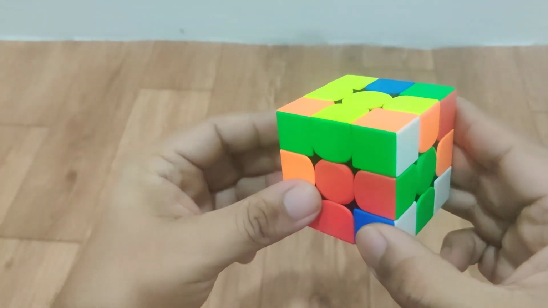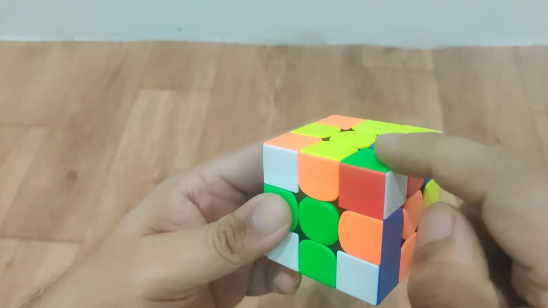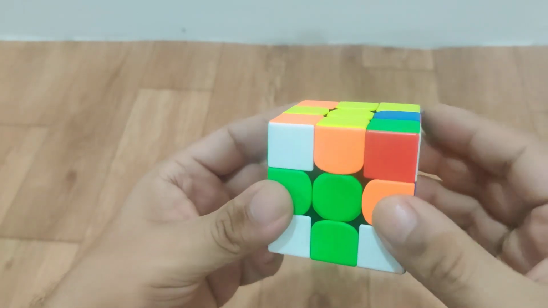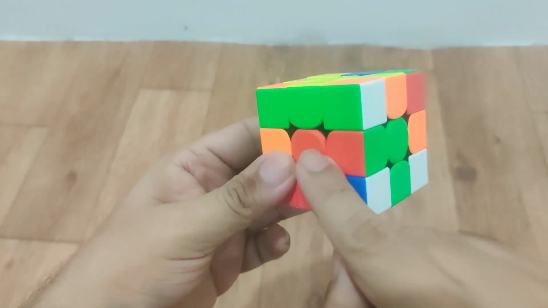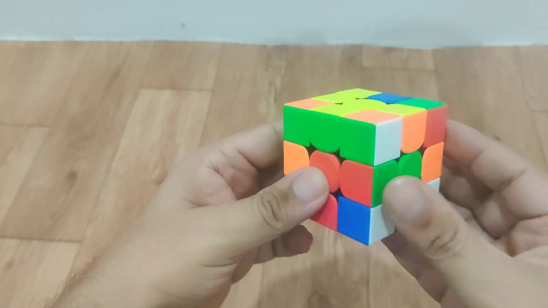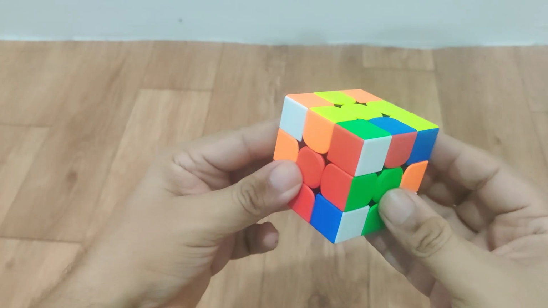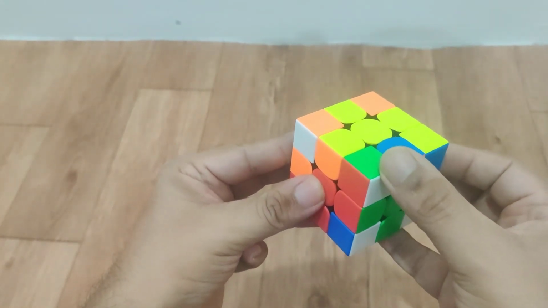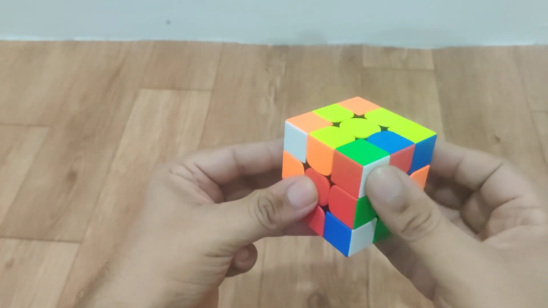Once you find this piece, now look at these two colors. You can see green out here, red out here. Let's go and find a centerpiece that contains green and that contains red. It's here. Once we find this, we have to rotate this upper layer only and bring it in this position. You can see green out here, red out here. This has green and red, and remember it's compulsory to have white in it.